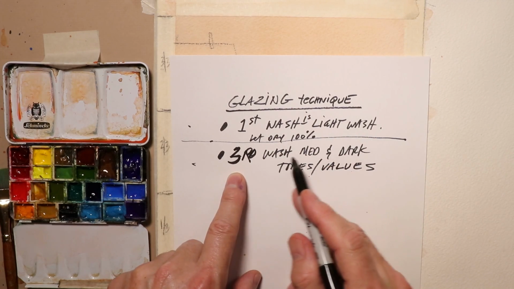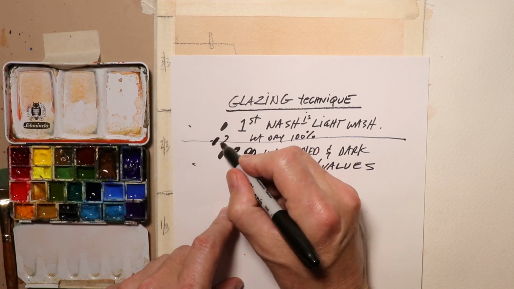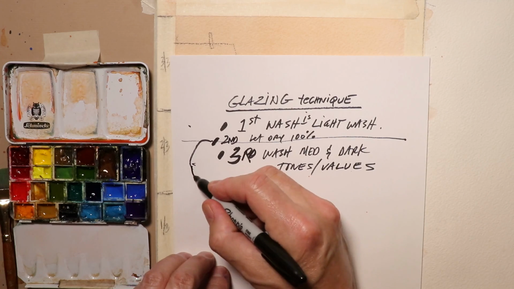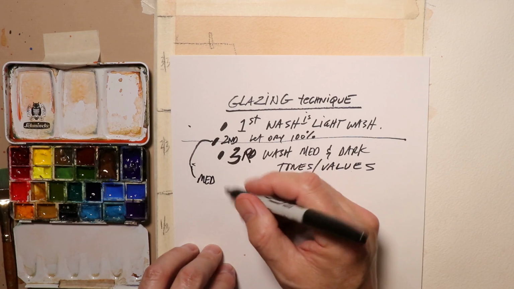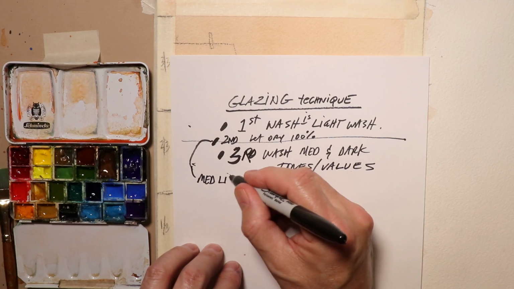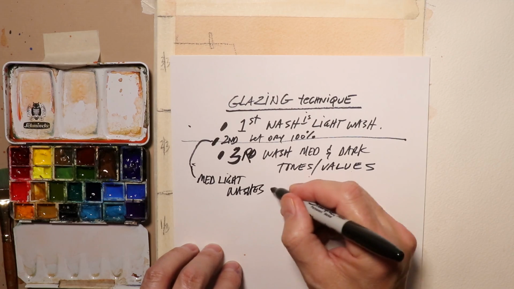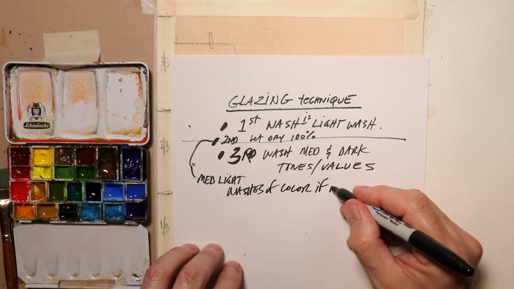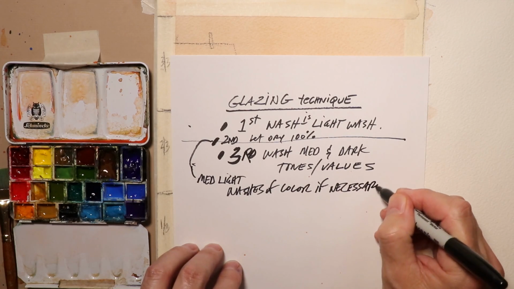So we say third wash is the medium darks, and then we would say our second wash is maybe just medium light washes of color, if necessary.